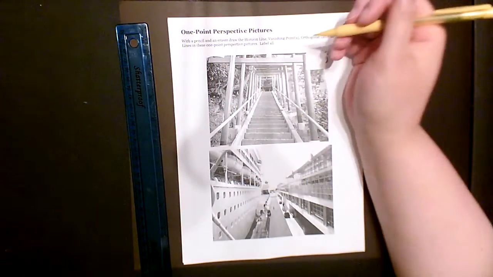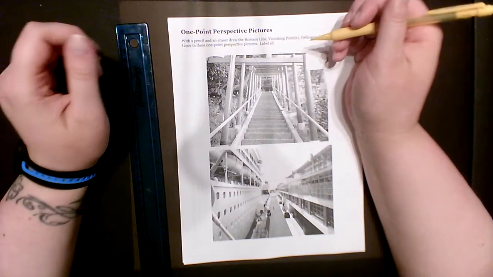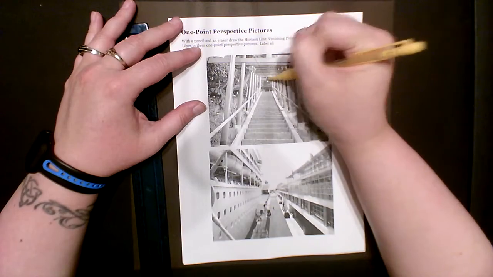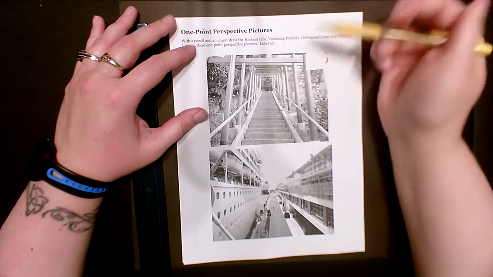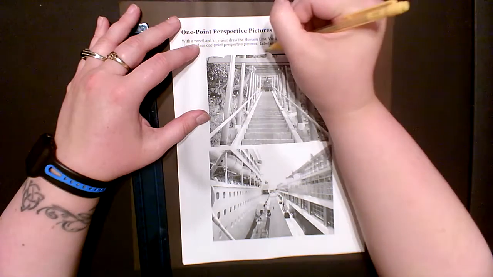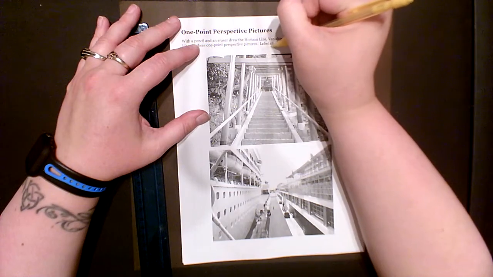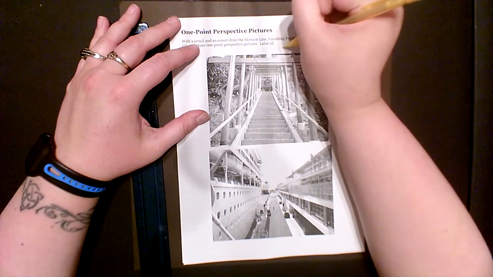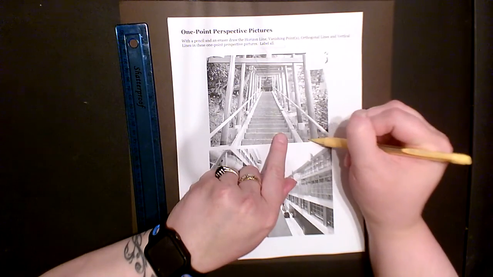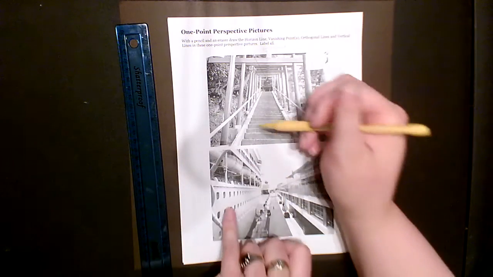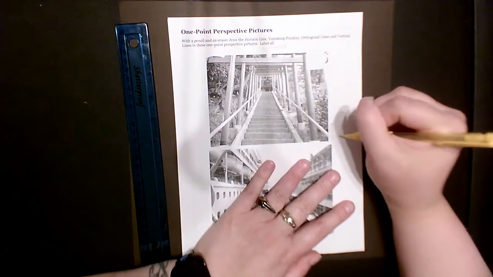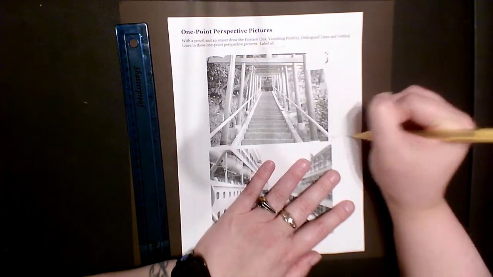Okay. Now, I believe you can kind of see that X. They meet up right here. So what I'm going to do is draw an arrow out and put vanishing point because it says to label them. Now the lines that I drew here along my staircase are my orthogonal lines.